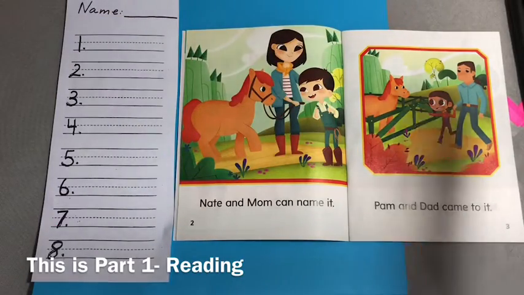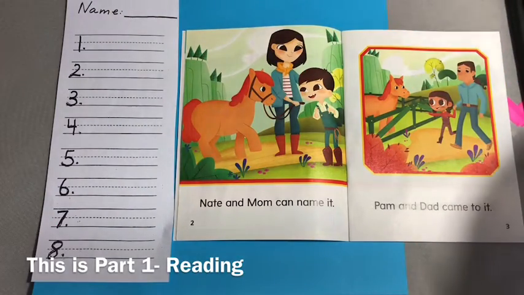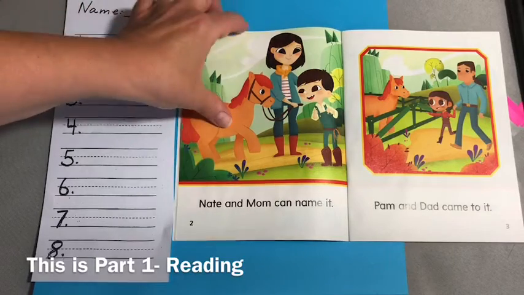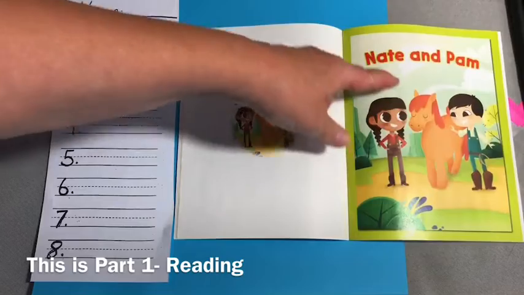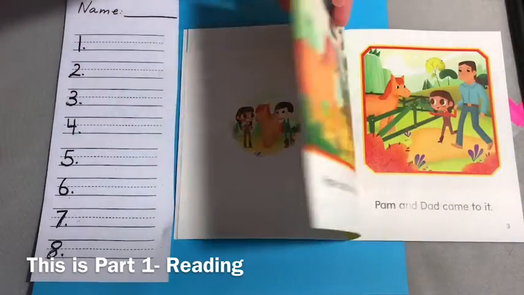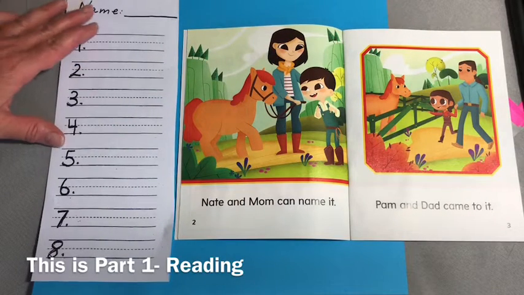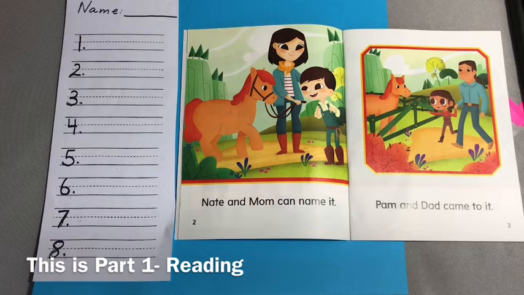But I'm going to move on since we already did that, and we are going to focus on our long vowels, the A silent E pattern, and then next time we will focus on the O silent E pattern. And what we're going to do is, I have a story here, and it's called Nate and Pam, and that's the title. But I'm going to start with the reading pages, and each time we find a word that has the A letter silent E pattern, then we're going to write that word. And we're going to write it on a piece of our list paper.